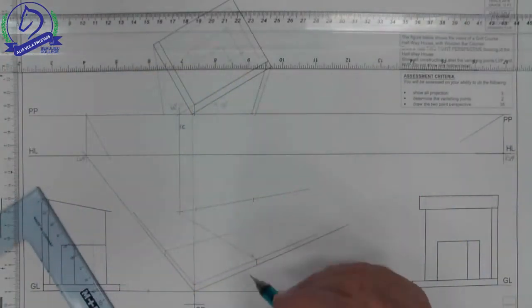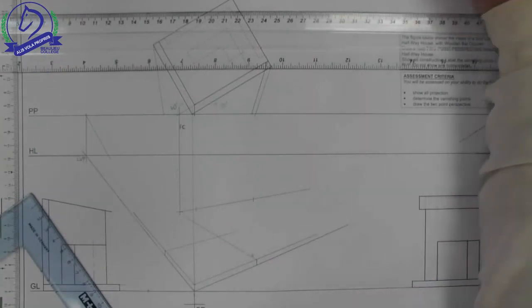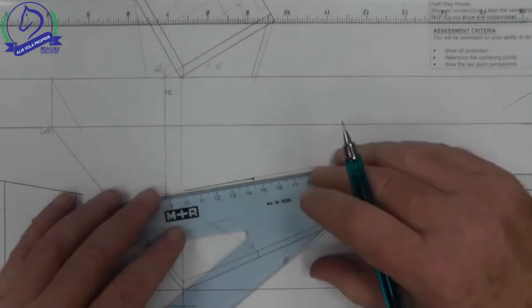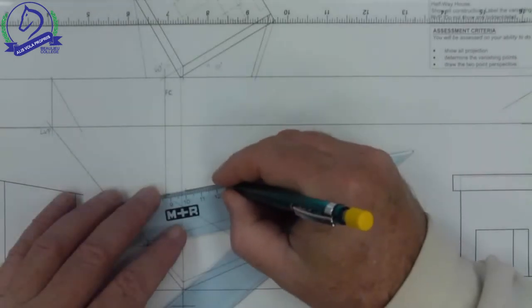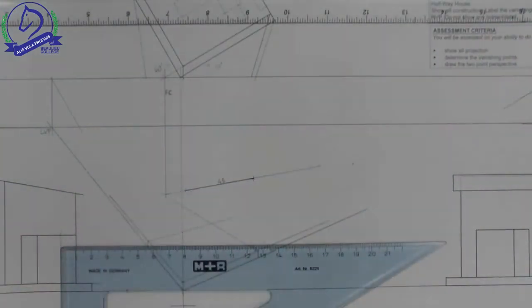And there I have my 2 corners of that roof. If you want to check the accuracy of your drawing, I'm measuring this and the line looks to be about 45 millimeters long.